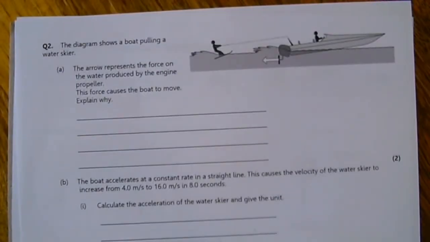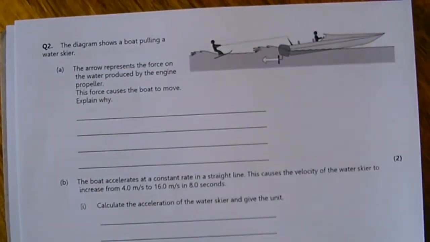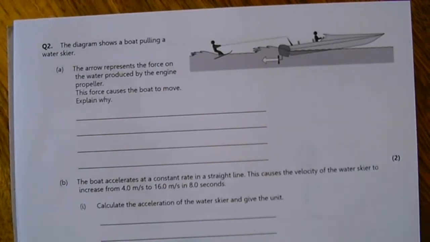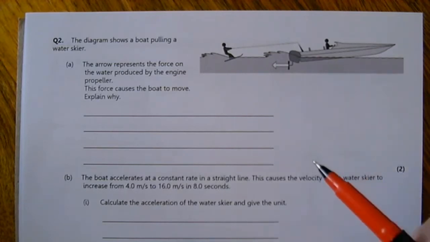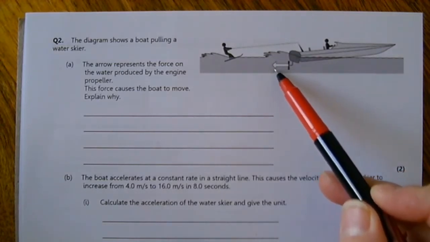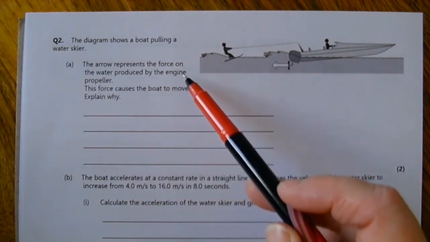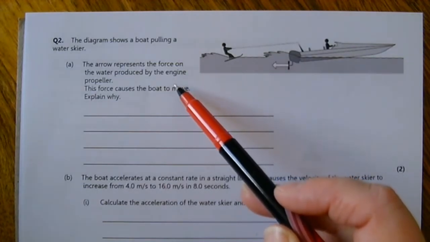Question 2 is a standard demand question. So you might find that in the second half of a foundation paper or the first half of a higher paper. So we have a boat pulling a water skier. And here we've got a diagram, we've got an arrow pointing that way. The arrow represents the force on the water produced by the engine propeller.